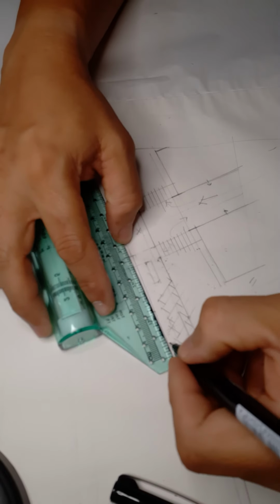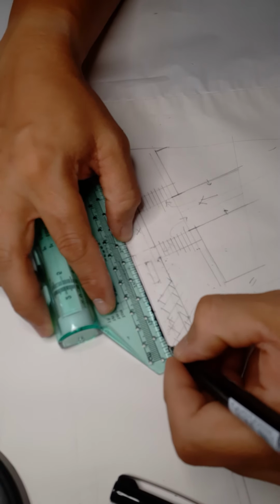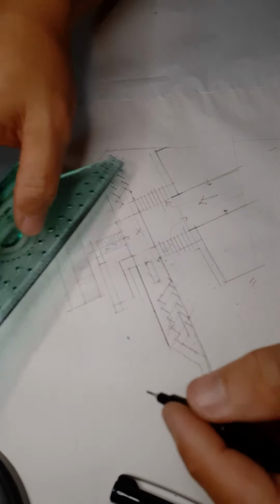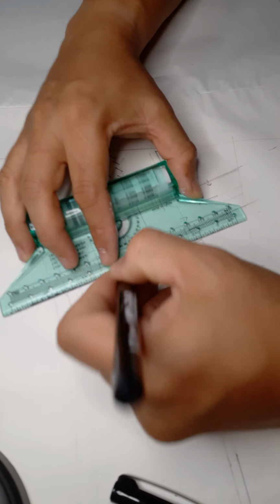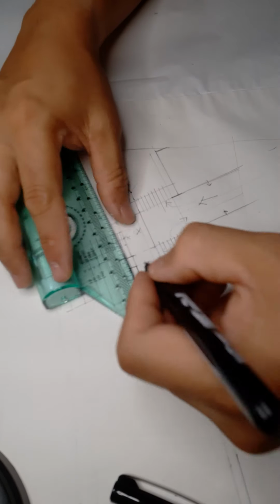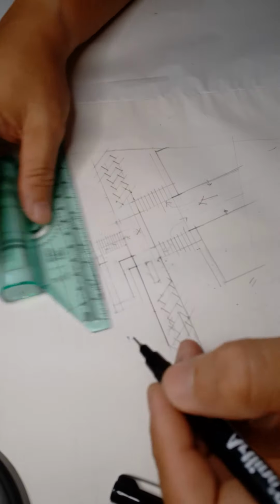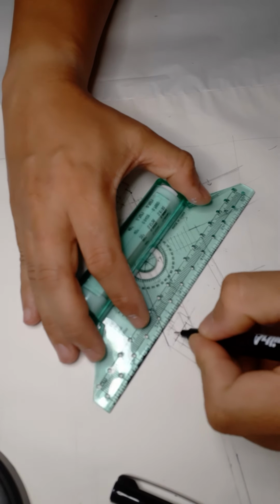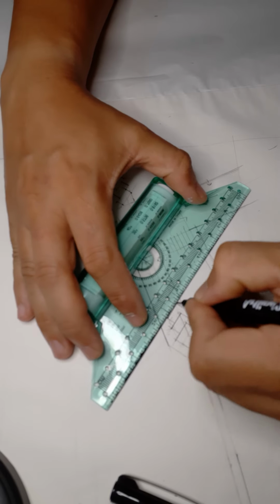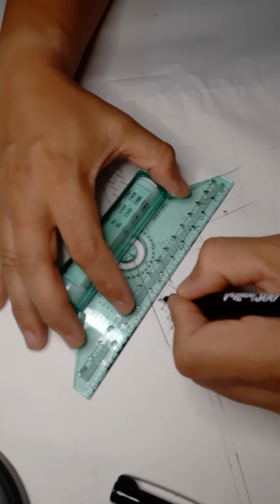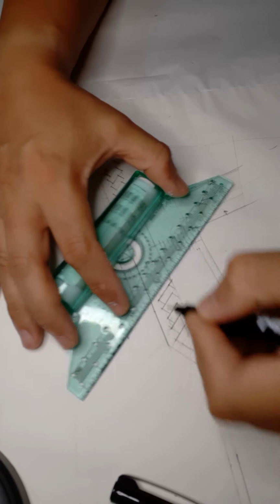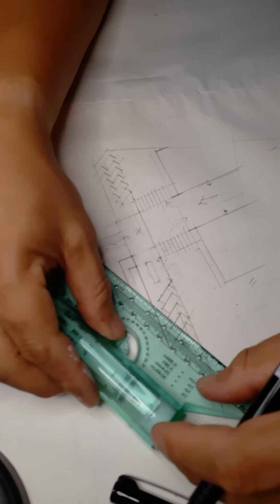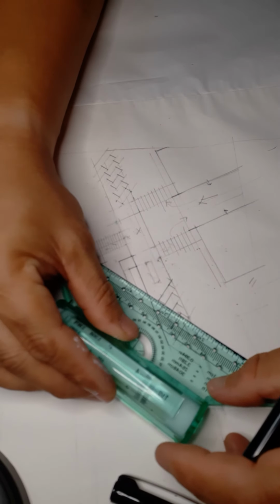Let's see what's going to happen. So see, this is the 0.4 line, okay, this is 0.4 lines. All right, so I'm just going to draw that. Okay, so I'm going to draw that.